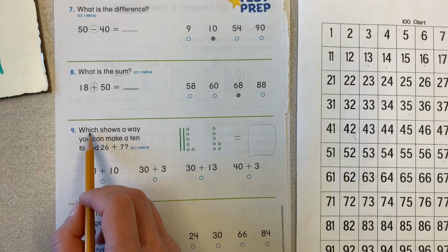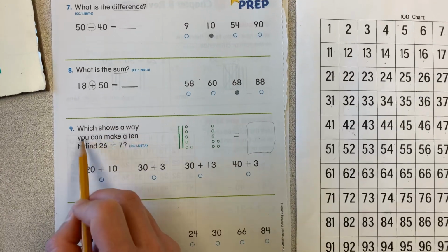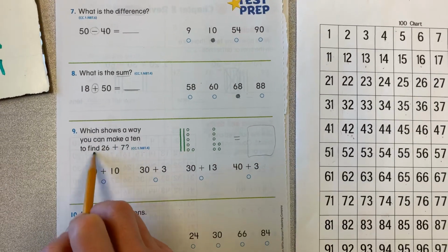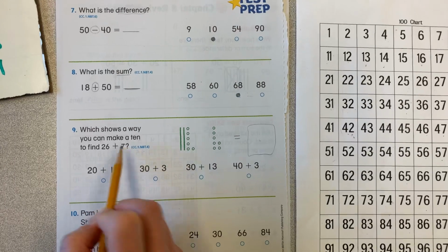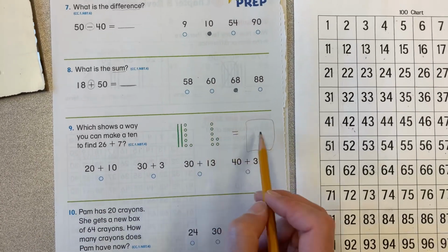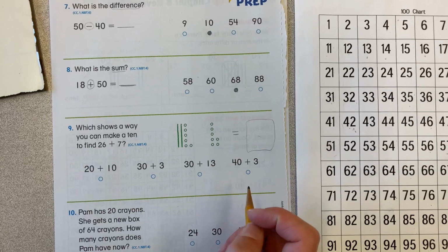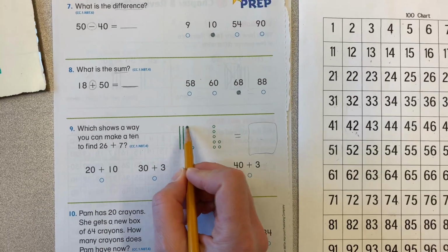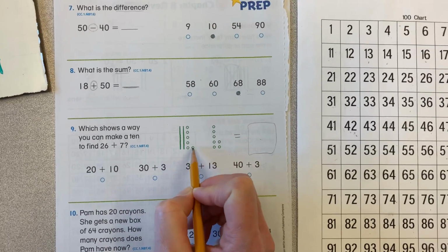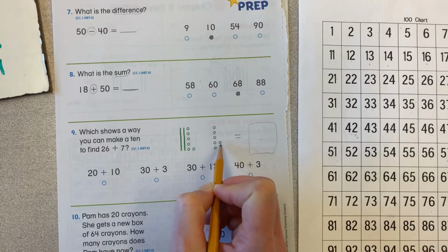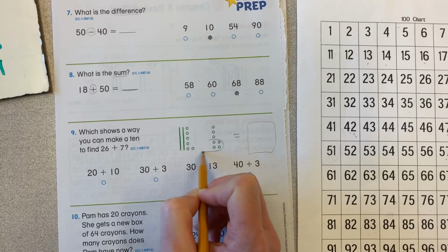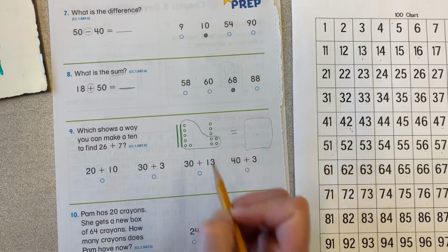When the question says, which shows a way you can make a 10 to find 26 plus 7, you need to make the 10 here, friends, and write the new number down. So here we go. 1, 2, 3, 4, 5, 6, 7, 8, 9, 10. So I need to take all those to make a 10.